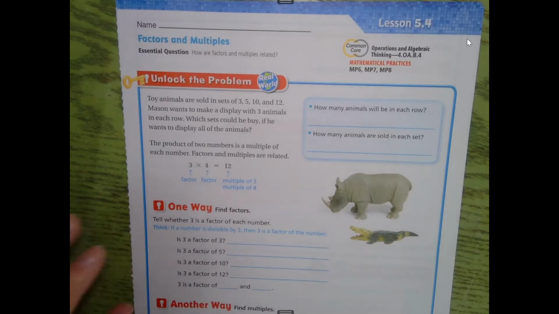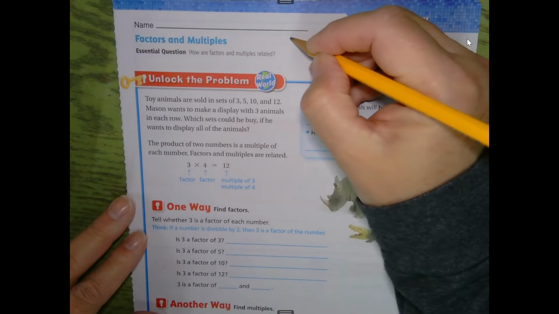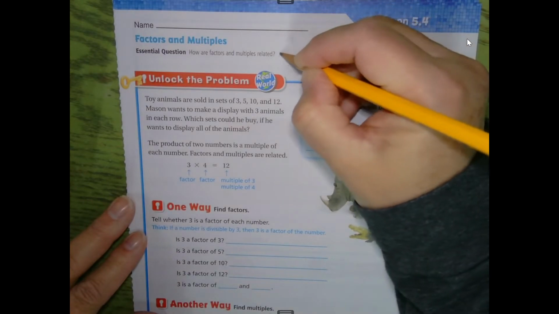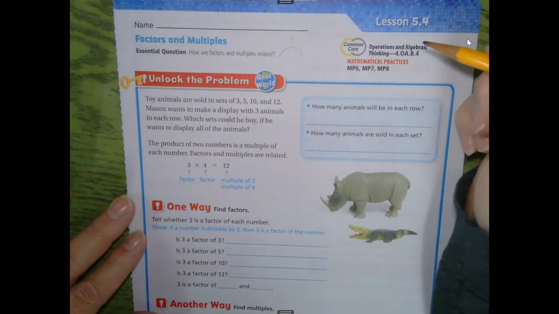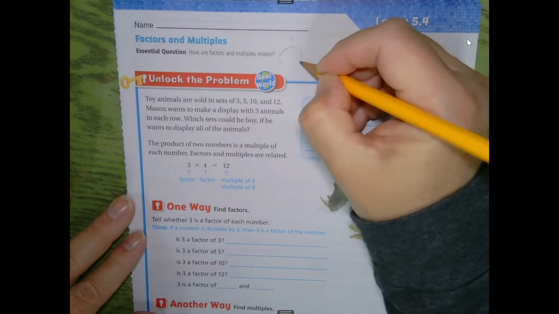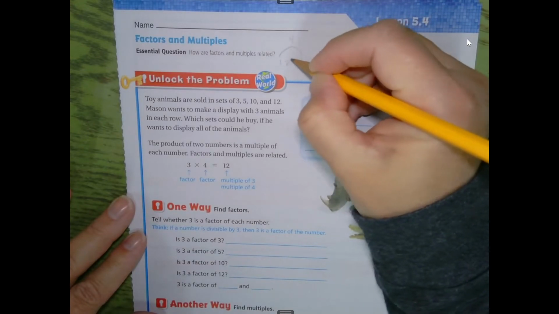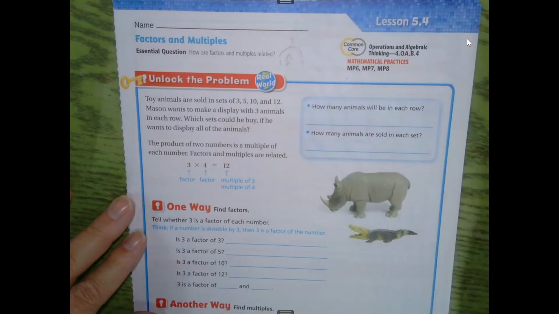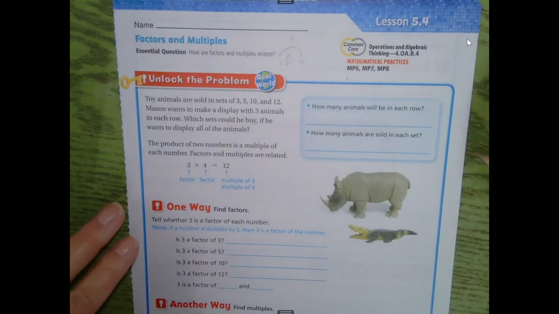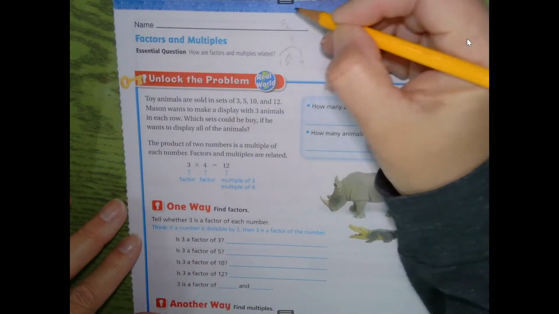Just do a real quick factor review. If we want to review on factors, the factors of 4, we could make a factor rainbow. 1 and 4, and then 2 multiplies by 2. Those are the factors of 4.